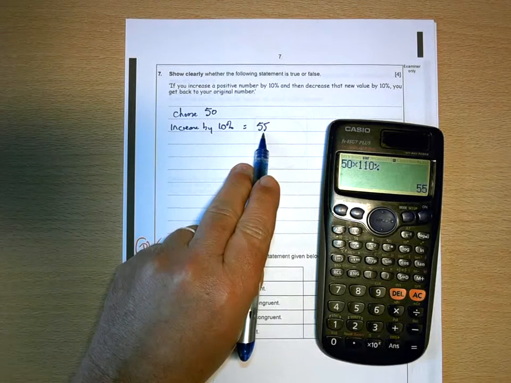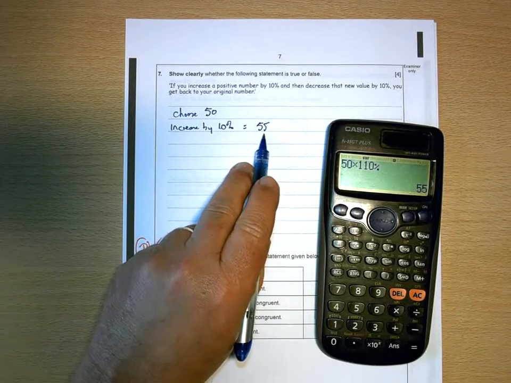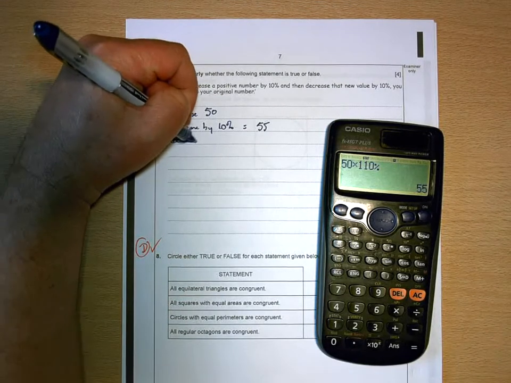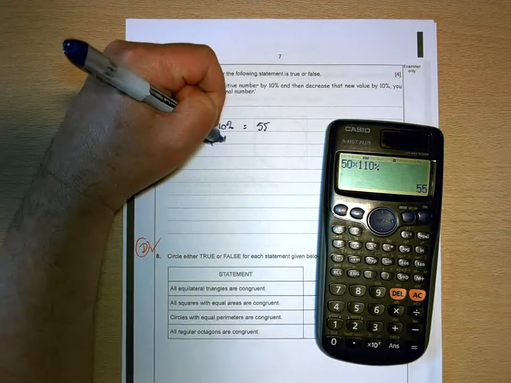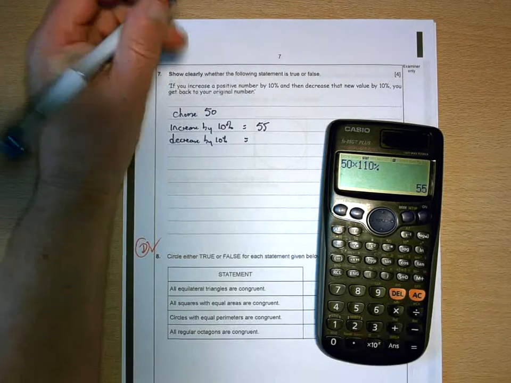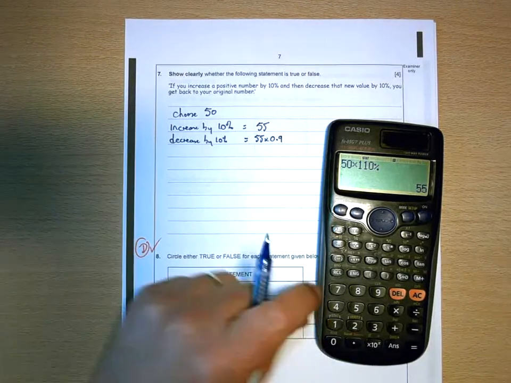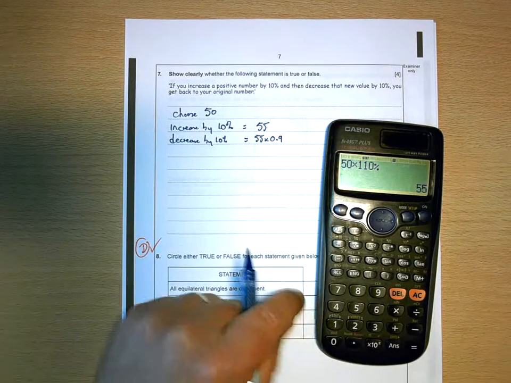So now if you decrease that by 10%, it means that we're going to do 55 times 0.9 or times 90%.